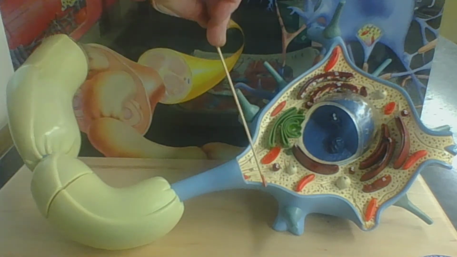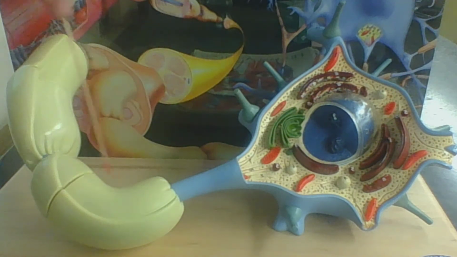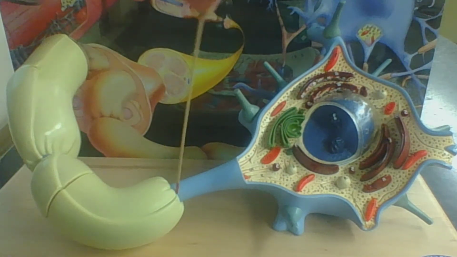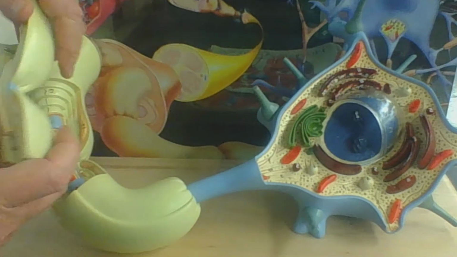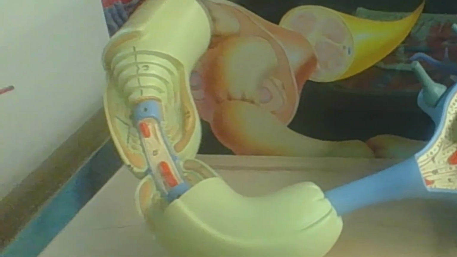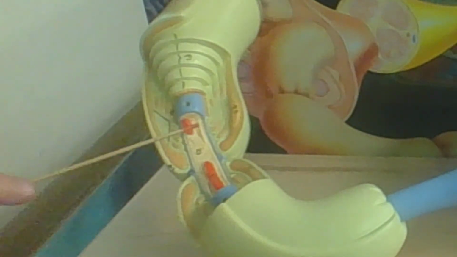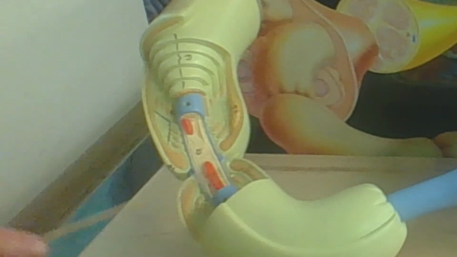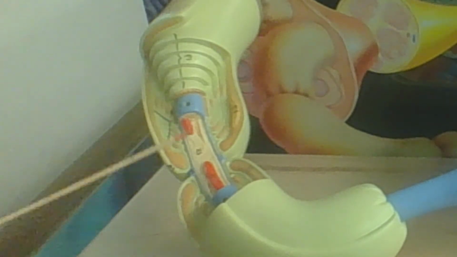Now, once the action potential has been initiated in the axon hillock, it's going to travel down the axon. This axon continues and it goes inside of these structures here. And I'm going to take off a little part of this here, so we can see more of what's going on. So this is the axon here as well. This portion has been cut away from the axon, so we can see some of these internal structures as the axon is traveling down.